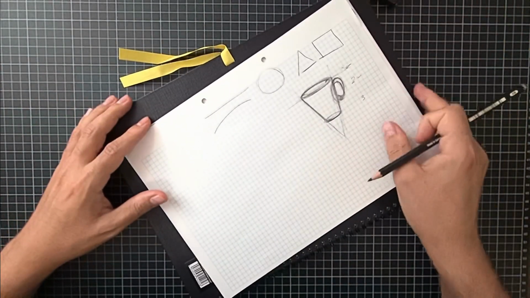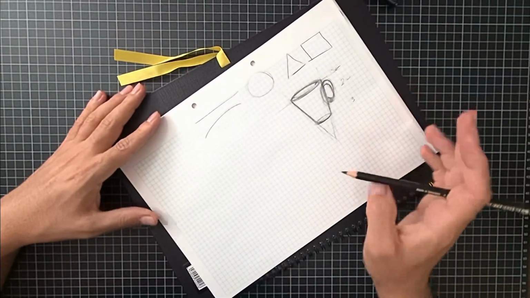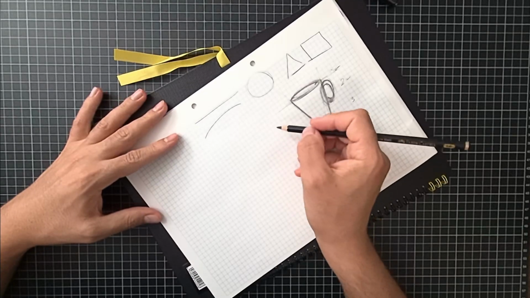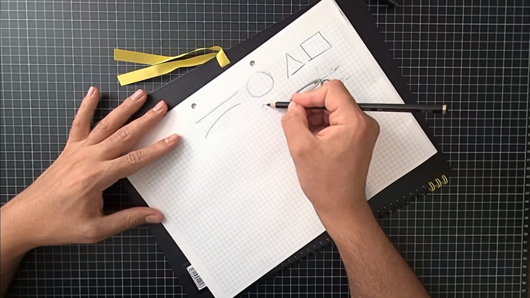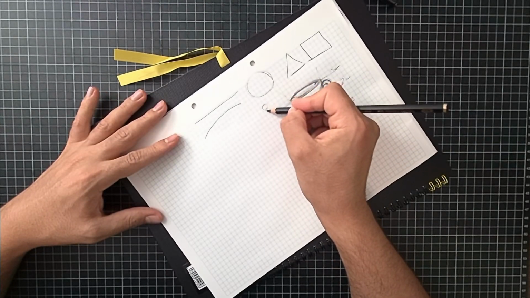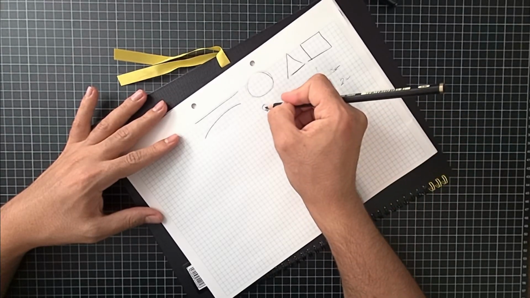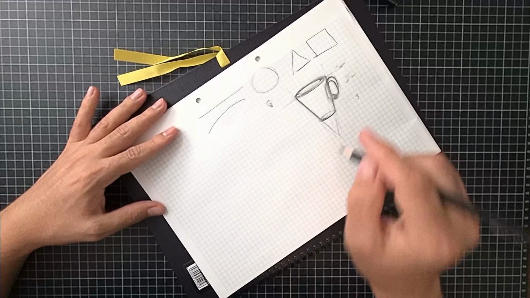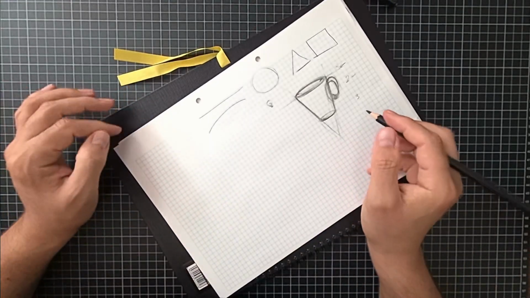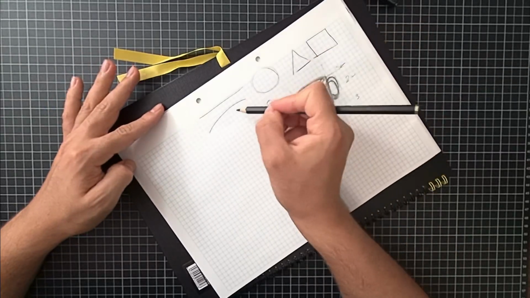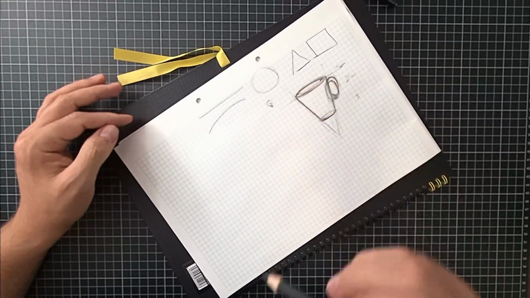Another example will be, for example, a lamp, a very simple lamp. If we break it down in a very simple way, it looks like this approximately, right? But let's try to draw a proper lamp based on the shapes that we discussed in today's session and in the last session.